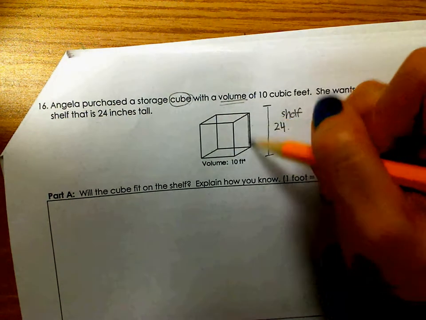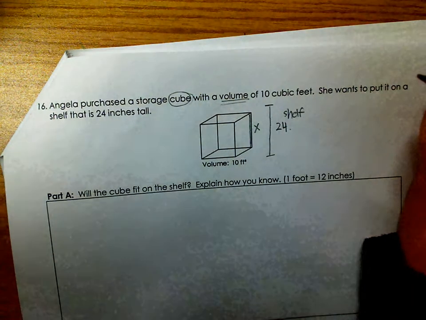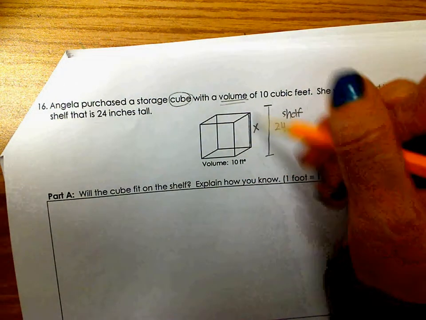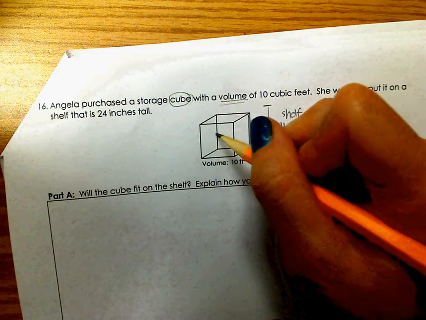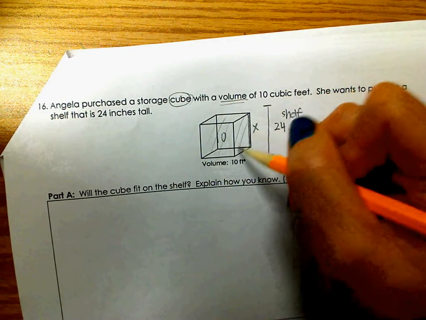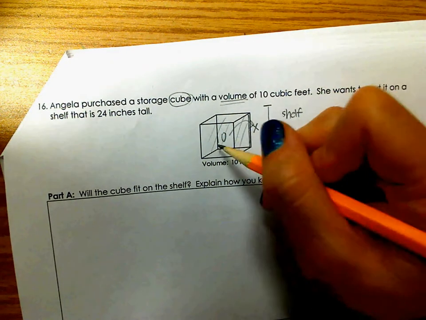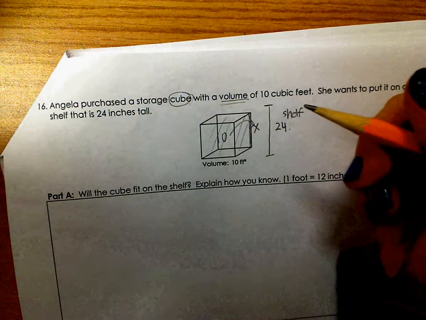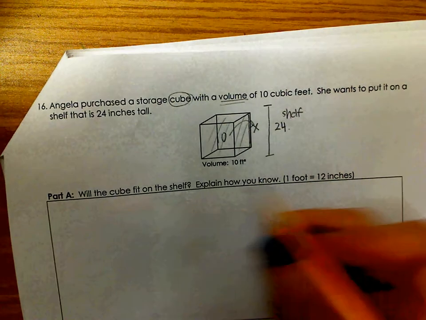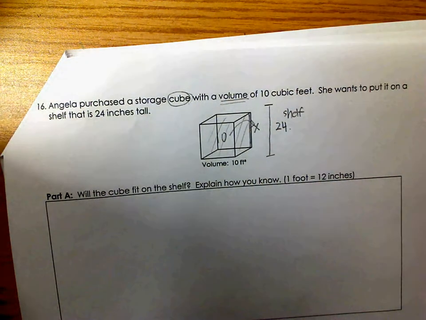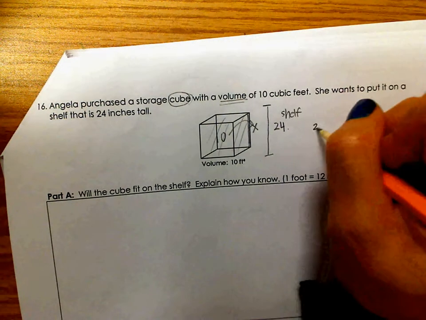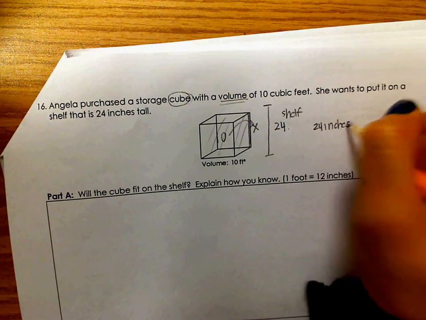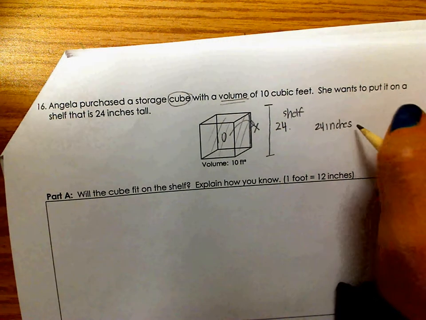Well, you need to know how high this is. Okay, well, thankfully the cube, all of the sides are the same length, and if you have a volume of 10, that means a space in here. Then to find one of the side lengths, you need to cube root it. So, oh, and that's another thing we have to be very careful about. 24 inches is not feet, so let's change that to feet, okay?